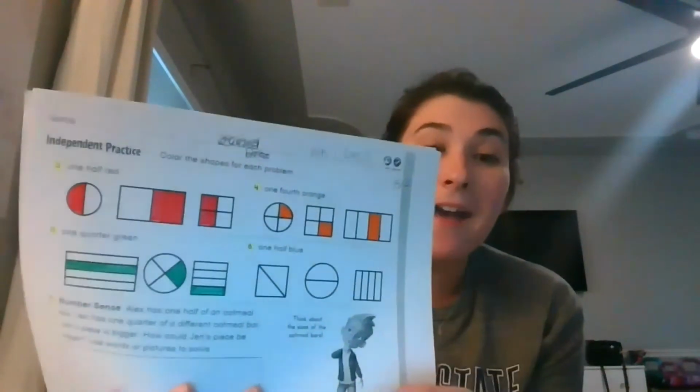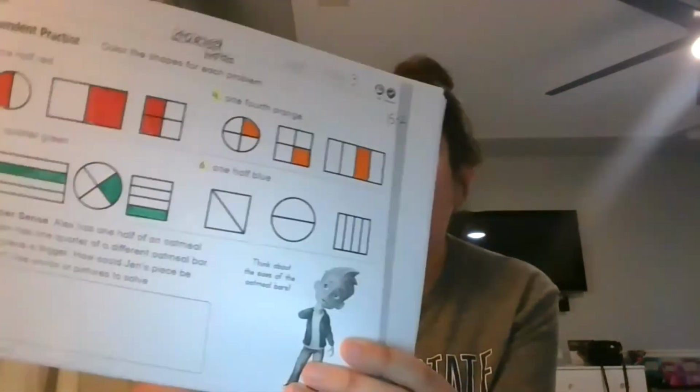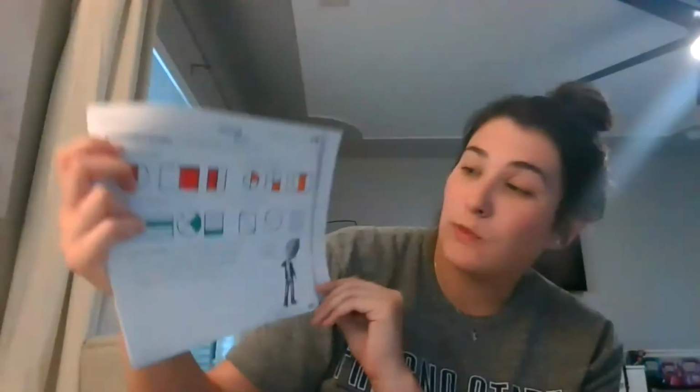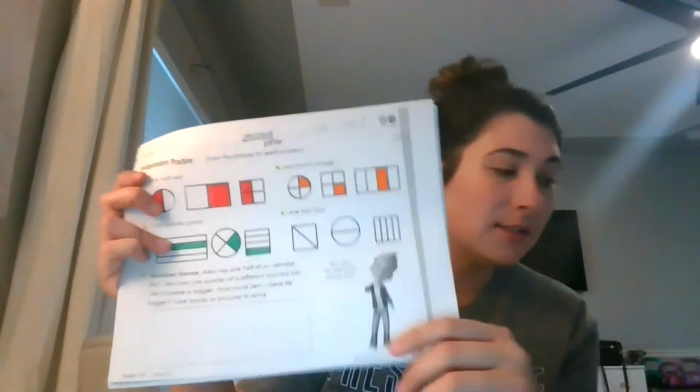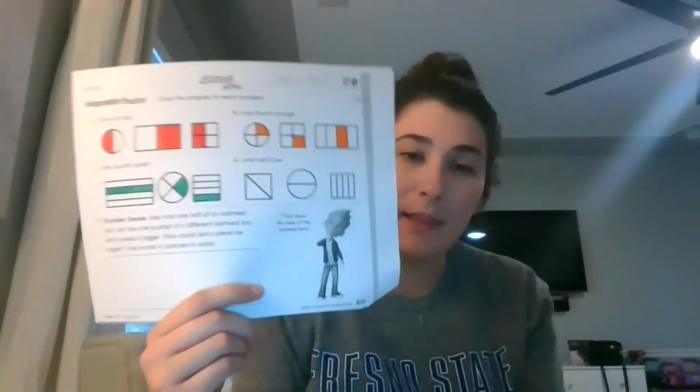Okay, number 6, it says we're going to color 1/2 blue. I'm going to go ahead and let you guys do this one on your own when our video is over. So go ahead and cap your markers or put your crayons or colored pencils to the side. We are going to go ahead and move on to number 7. So number 7 is a little bit tricky, so I'm here to help you with it.